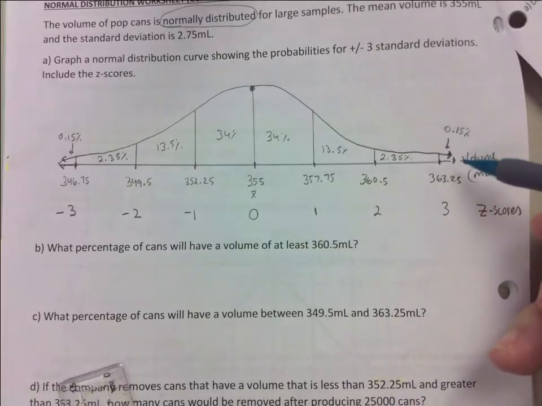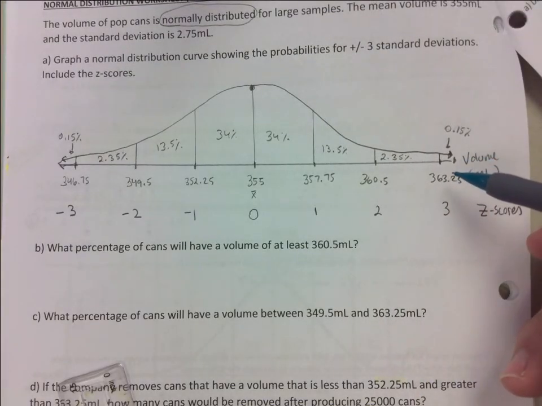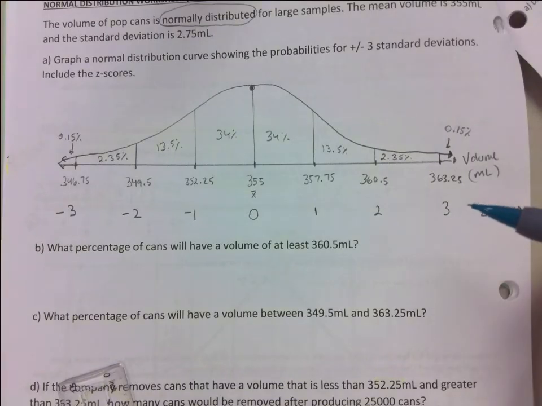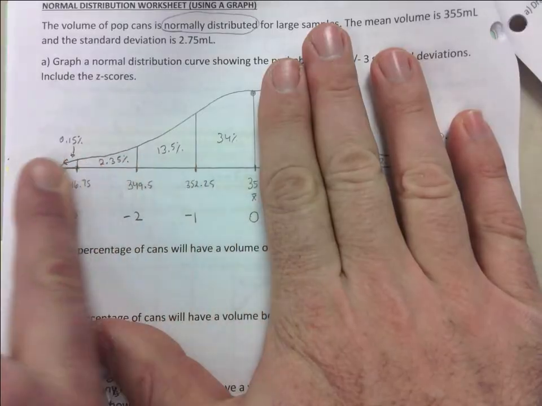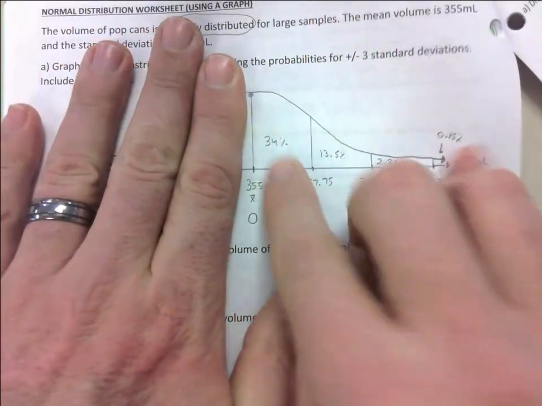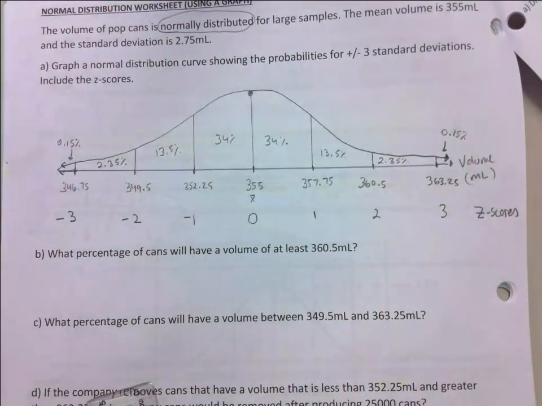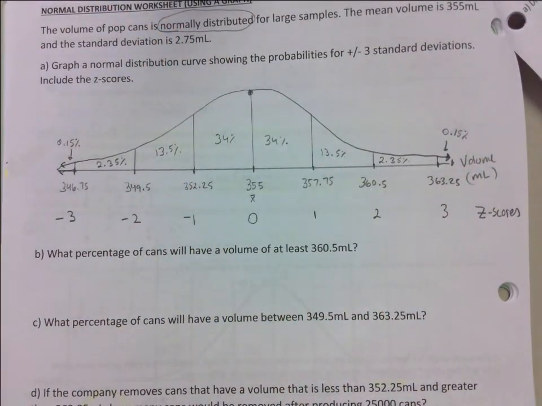Those are like the tails. Okay. And remember, if you go to the middle and you want to know percentage to the left of it, that's 50%. This is 50%, right? So use symmetry to help you out.